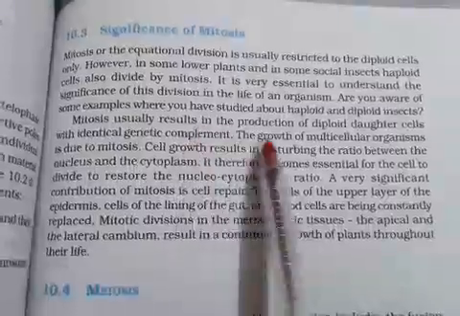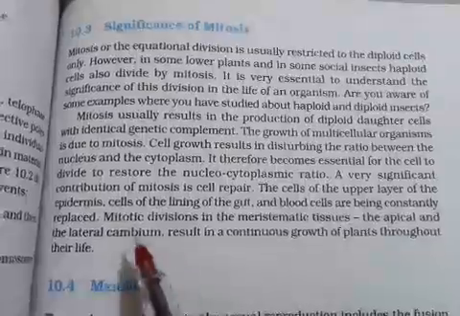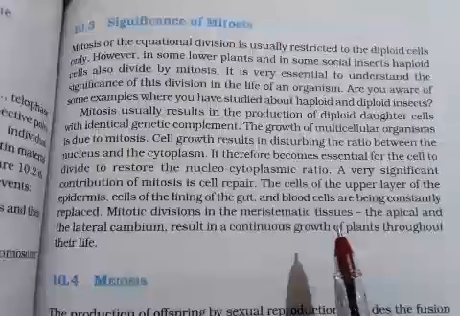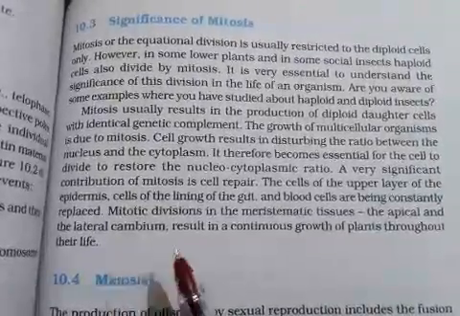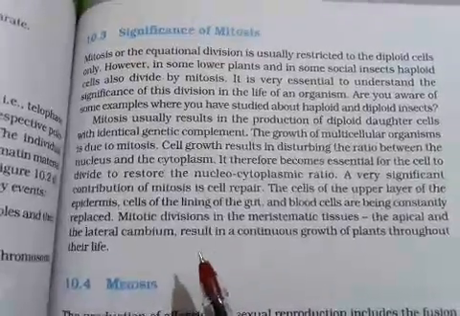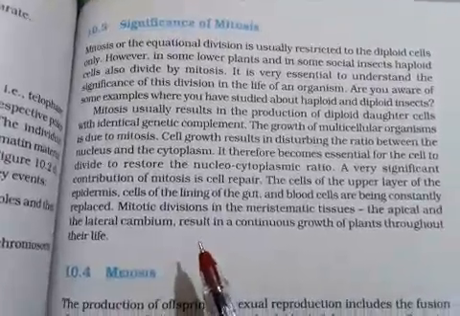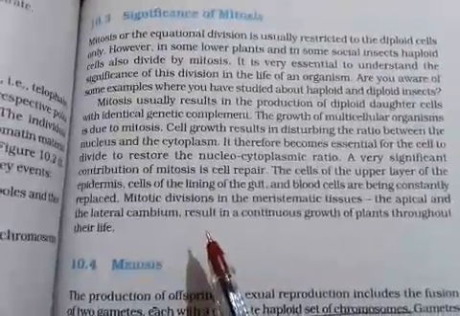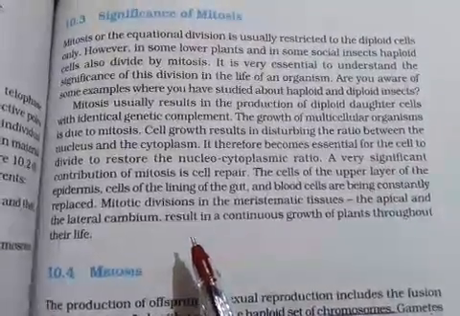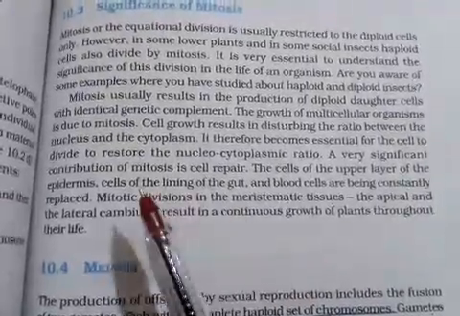Mitosis usually results in the production of diploid daughter cells. As you know, after mitosis the DNA content remains the same. If the cell is 2n, meaning diploid, then the identical genetic material will move to the progeny, so the cell will be diploid. And for our body growth, from zygote to baby, and from baby to adult, and in the adult also, our cells are dividing daily. Even our cells are dividing every second or minute. The type of division necessary for that is said to be mitosis.